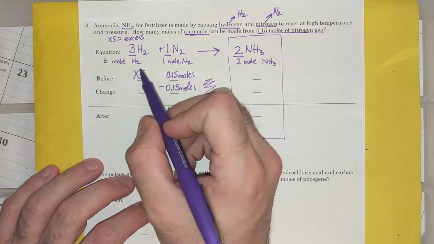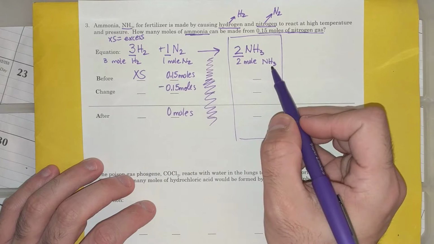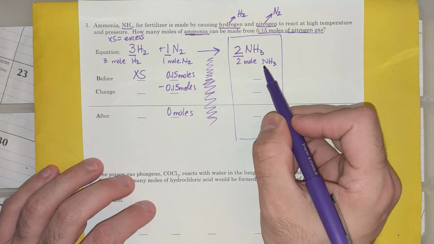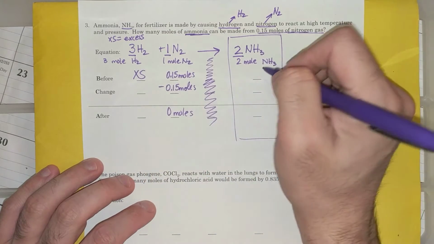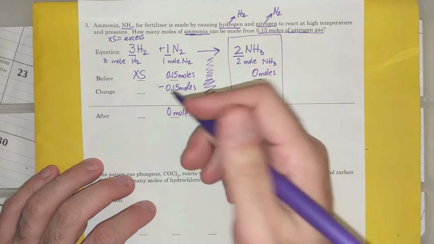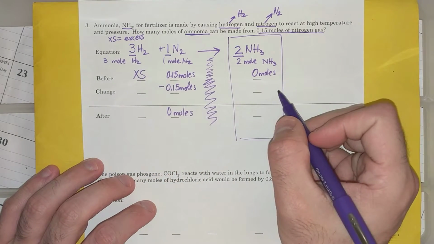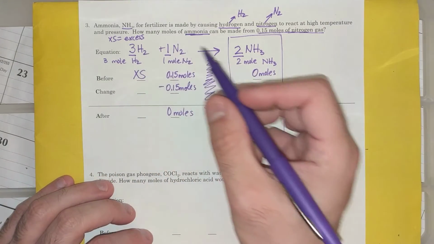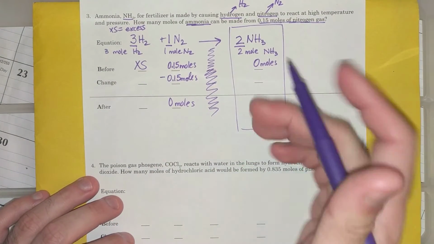In the before section, before my reaction starts, how many moles of product do I have? Well, you should know if I didn't even mix or react these, before I react them, this should be 0 moles. I have no NH3 yet. And then after, as I react them, I use the N2 moles, and I use some of the H2 to make my NH3. So now I have to figure out the mole-to-mole ratio of N2 to H2. If you can't do this in your head, I'm going to do it below by showing some work.